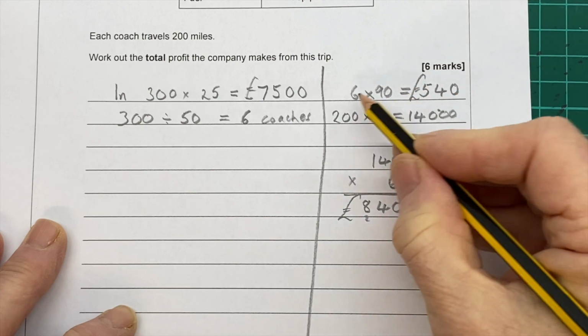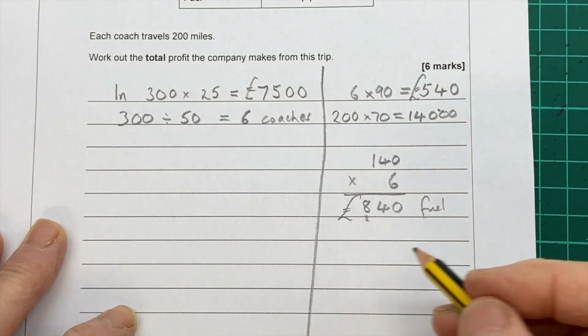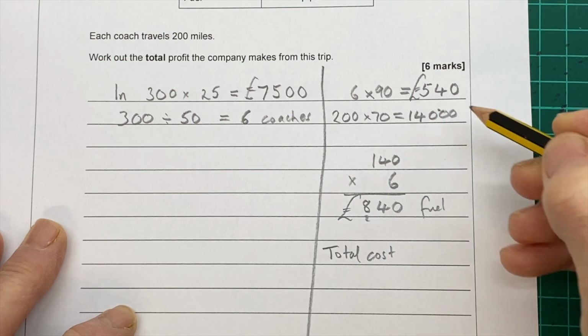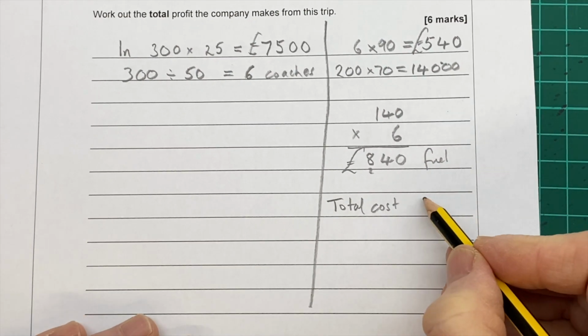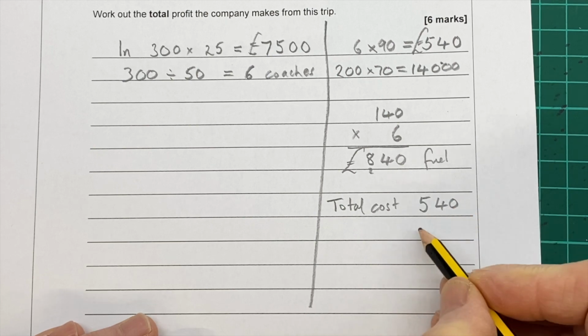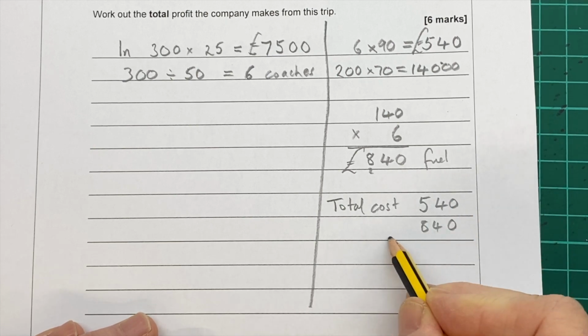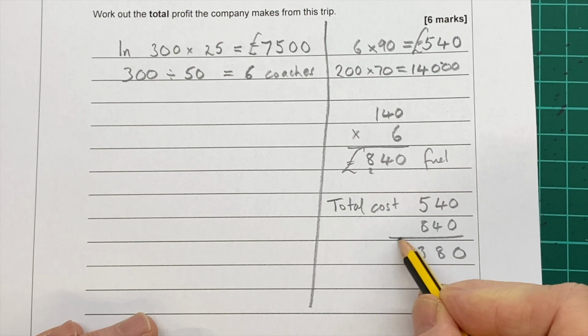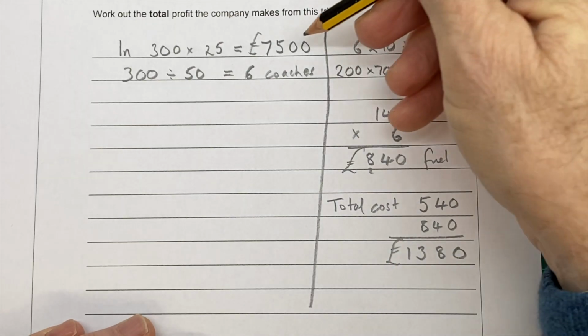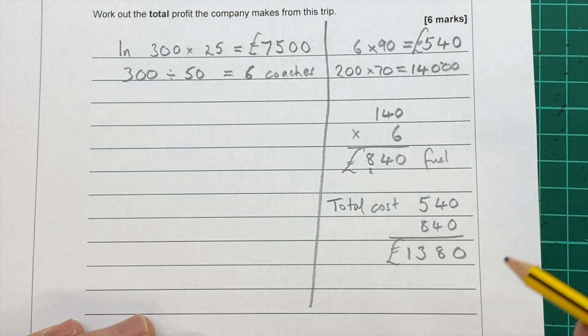And that was the drivers, 6 lots of 90. So the total cost is going to be that 540 plus the 840. So 540, 840, £1,380. The income was 7,500. The cost is 1,380.